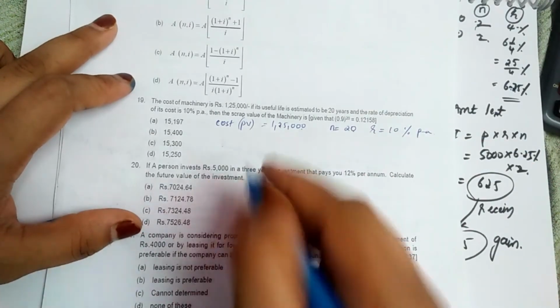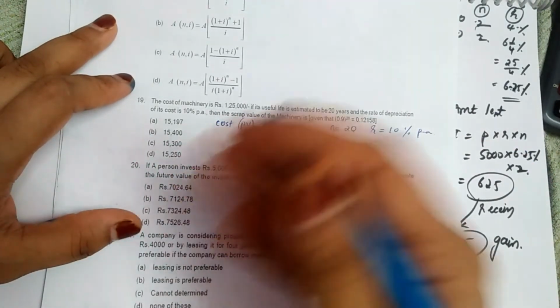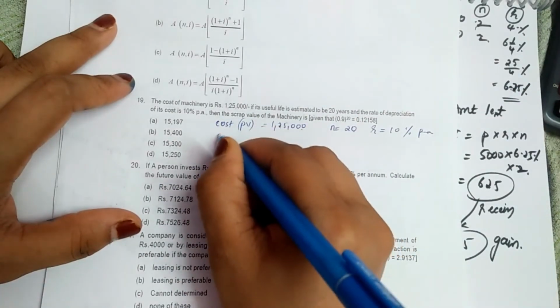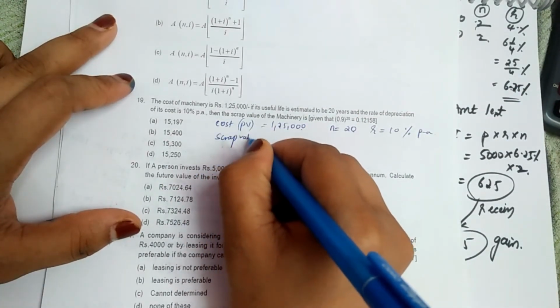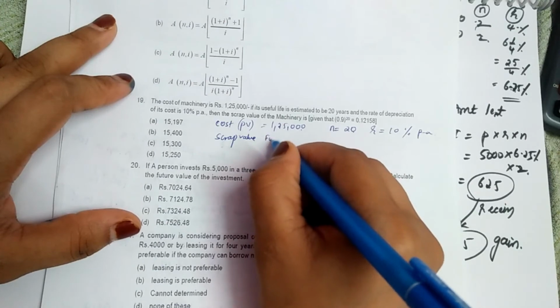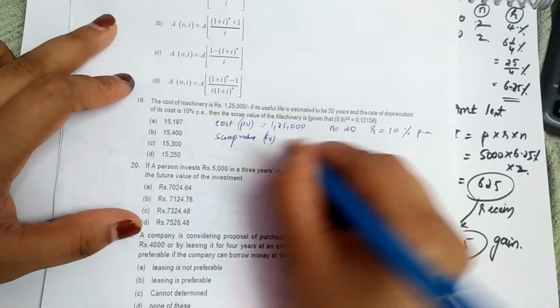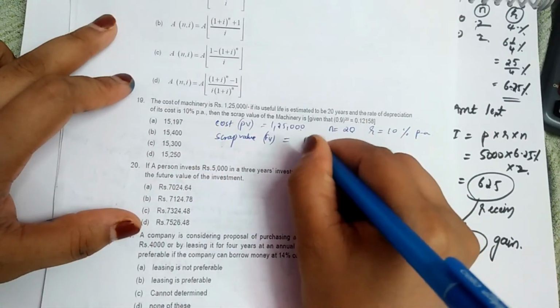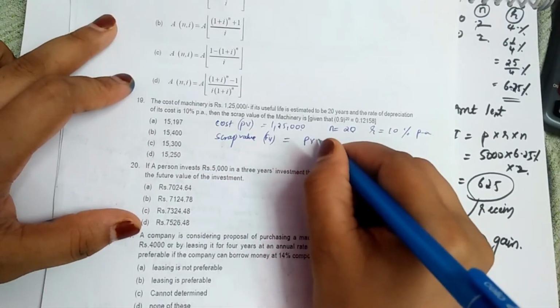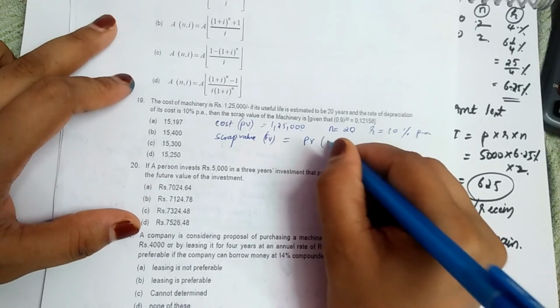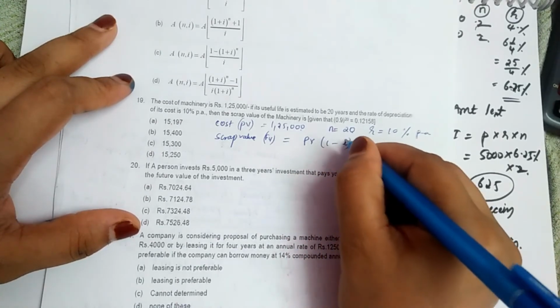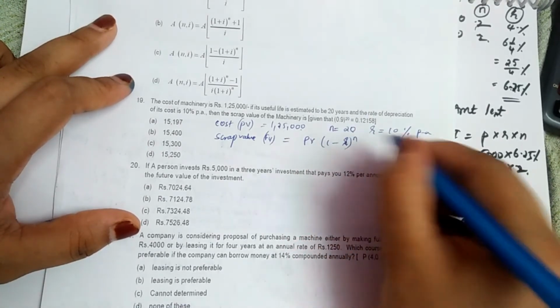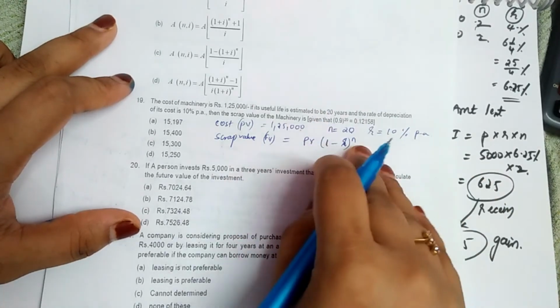Now let's see what the scrap value is. Scrap value is nothing but the depleted value in future. So we know that this future value will be equal to the present value into (1 minus r) power n.